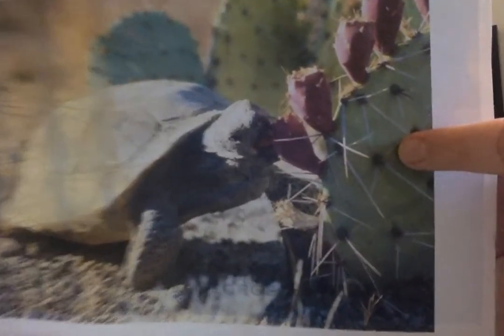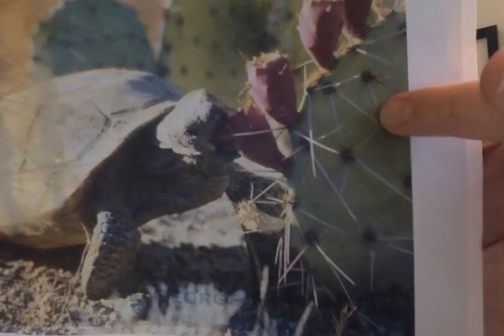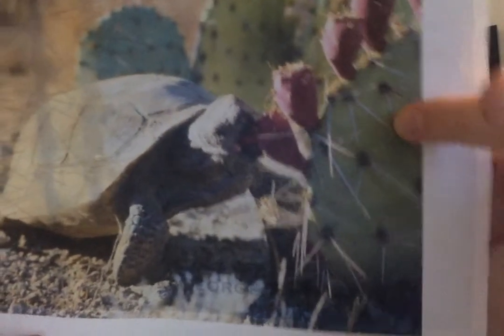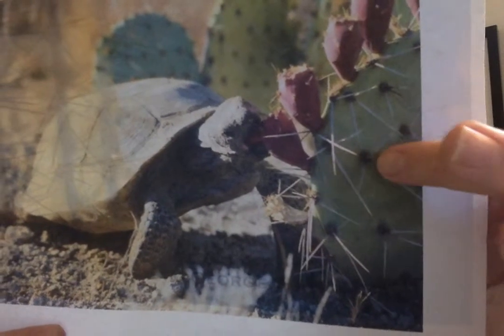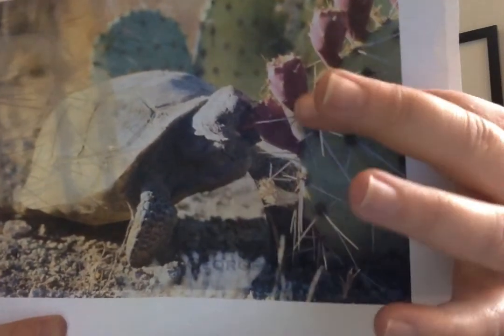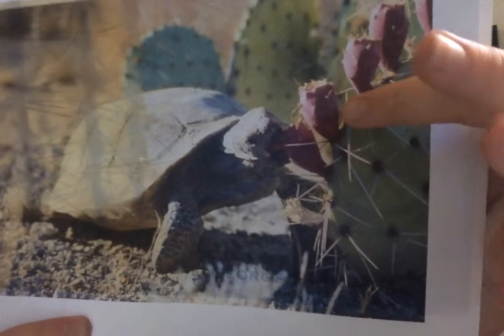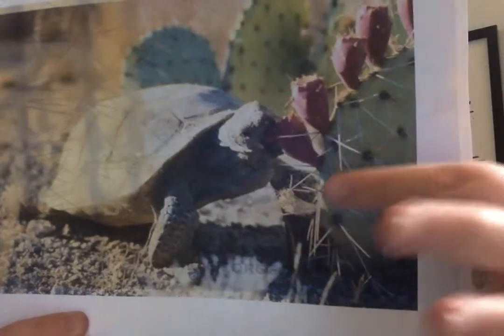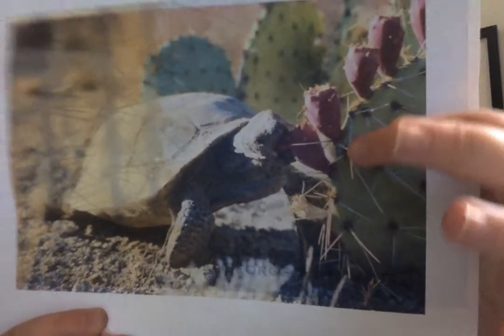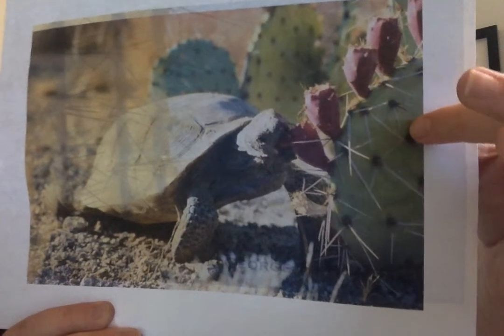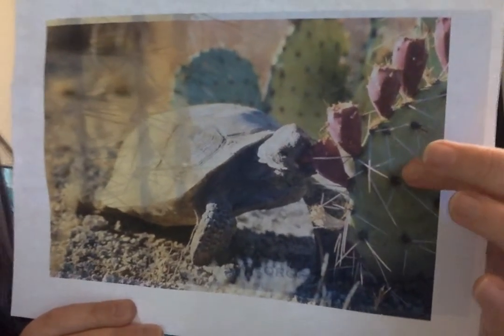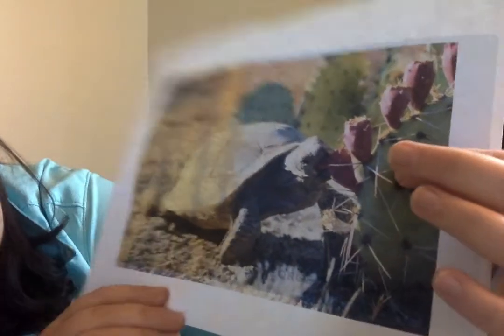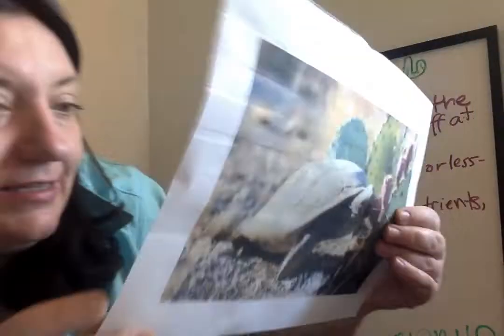Does anybody know what kind of cactus that is there? It's a prickly pear cactus. That's another type of cactus that grows in the southwestern United States. And it has these pink fleshy fruits that grow off of it. And that tortoise, he is munching on the prickly pear cactus and getting some nutrition and some water from that plant. So a prickly pear cactus.